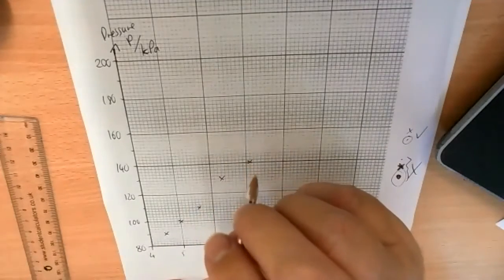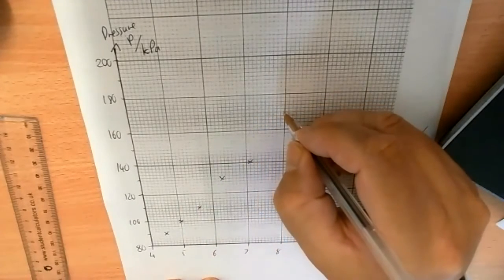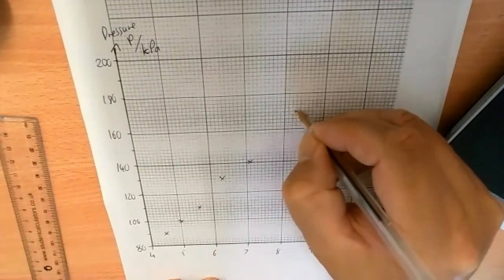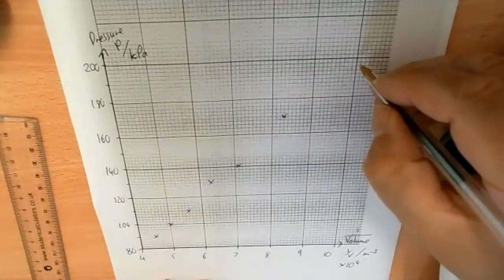For 170, which is up here, a bit of a jump. 170 it would be 8.3. So there's 8, 1, 2, 3. And for 200, it would be exactly 10.